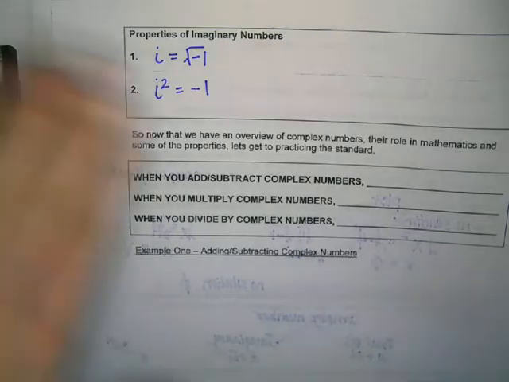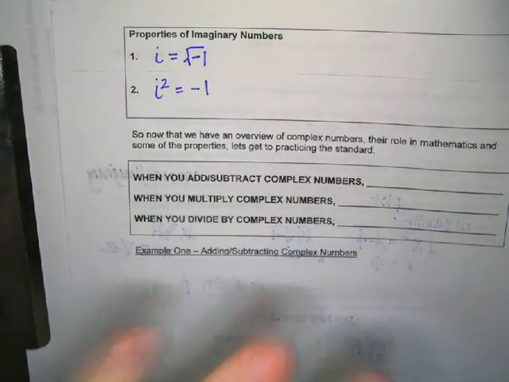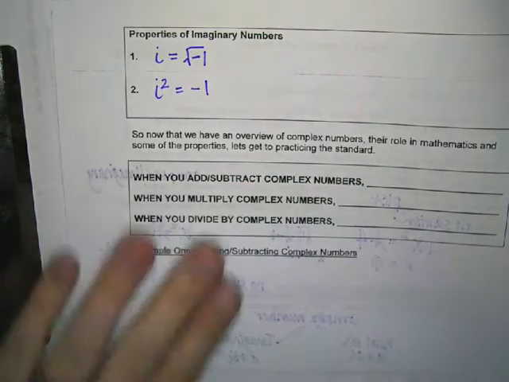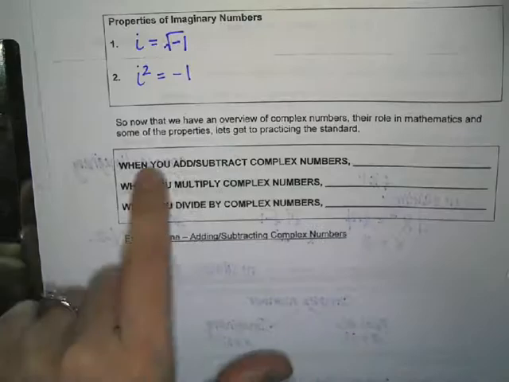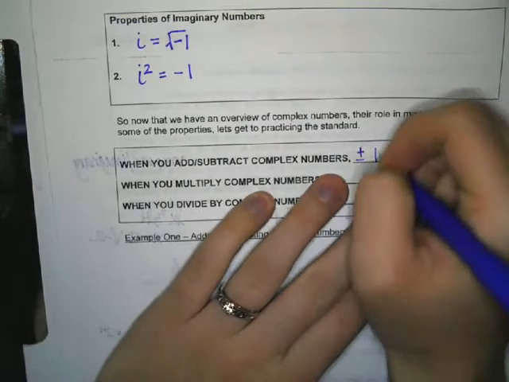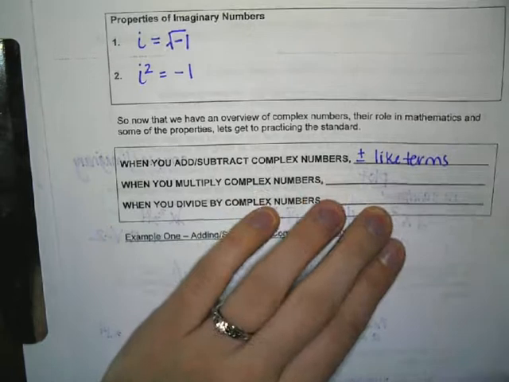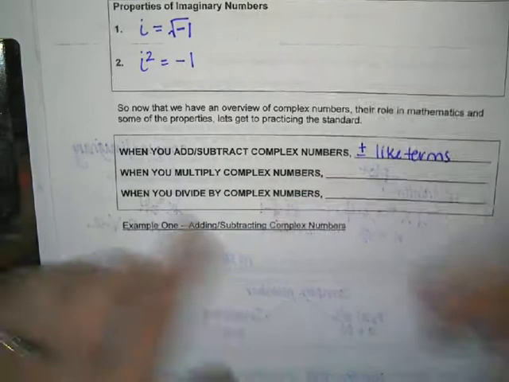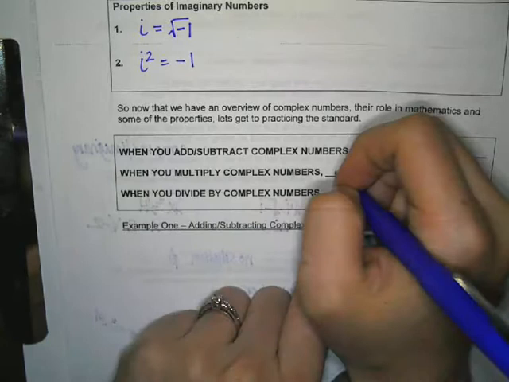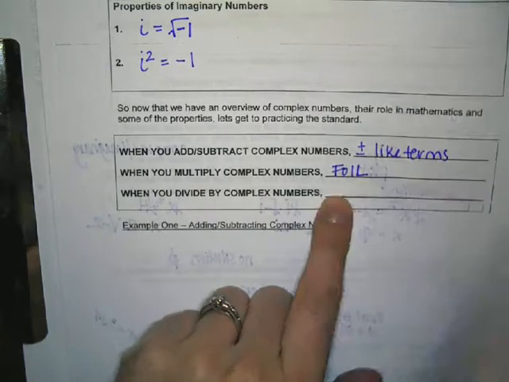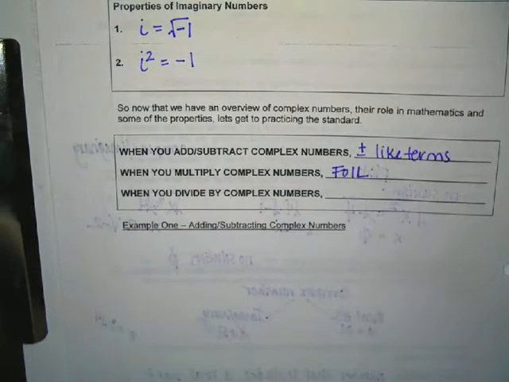Now, adding, subtracting, multiplying, dividing, which is what you have to be able to do in Algebra 2 with these, are not hard, because you've actually already been doing all of the things that we need to do. For example, when you add and subtract complex numbers, you add and subtract like terms. We've been doing that all along. When you multiply complex numbers, we're going to end up FOILing, because complex numbers have that a plus bi, so they have two terms.